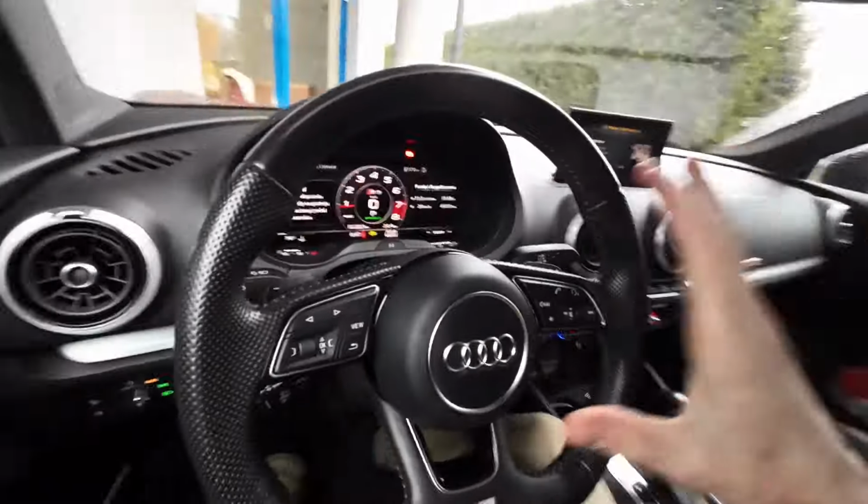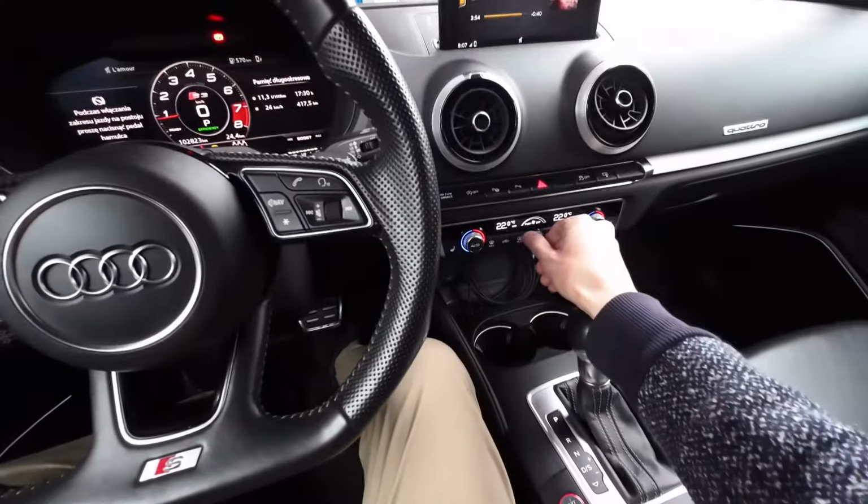Hey guys, today we are going to update firmware on the Audi MMI system. This is Audi A3 8V, but this tutorial will be pretty much the same for all the other Audi with MMI system from similar production dates.